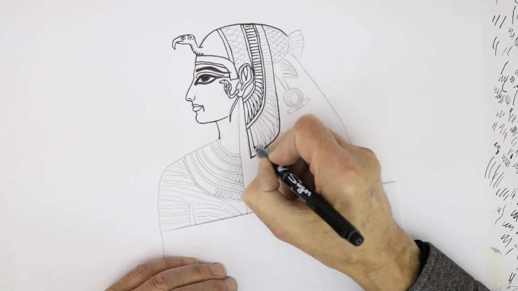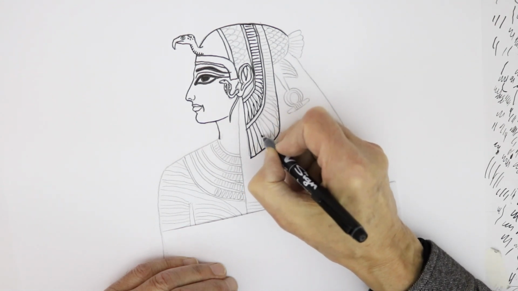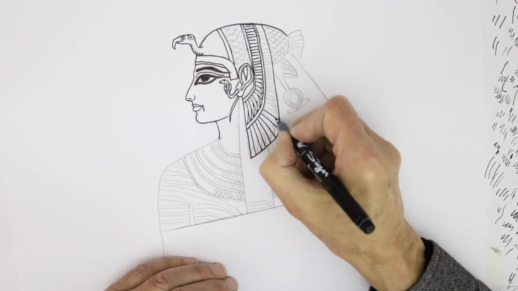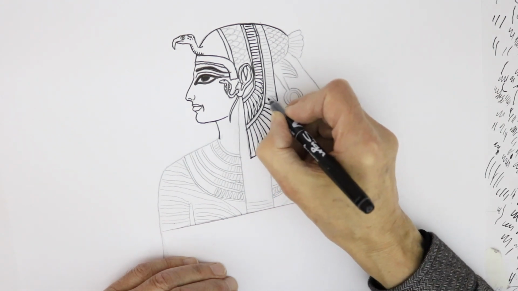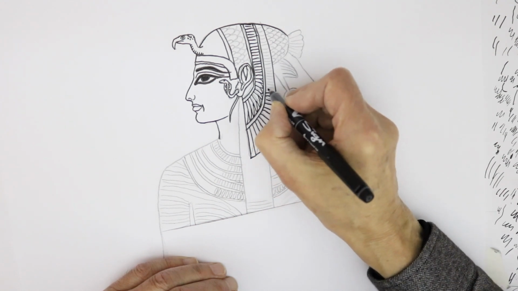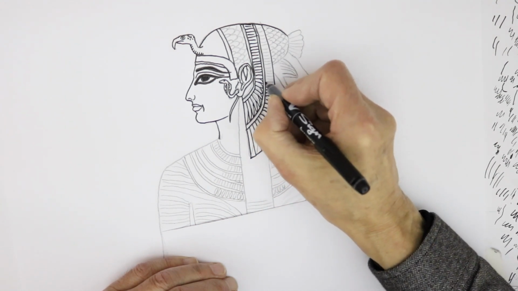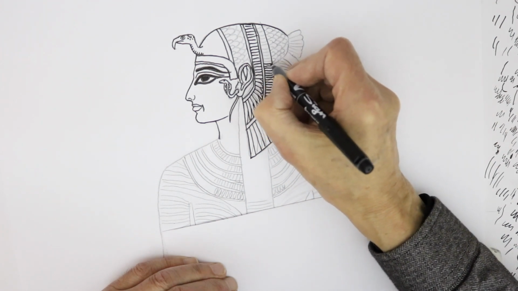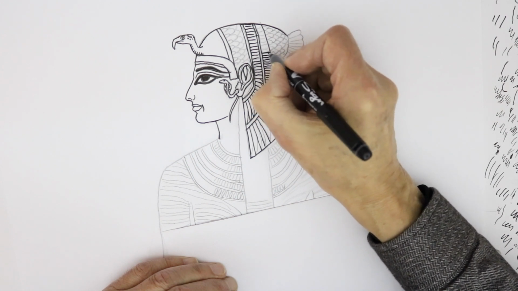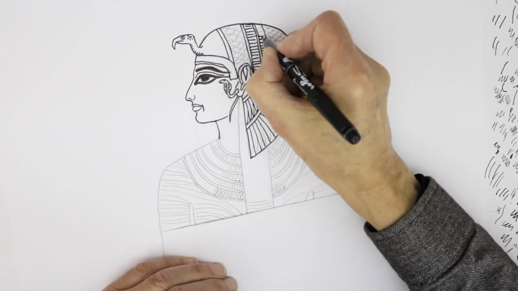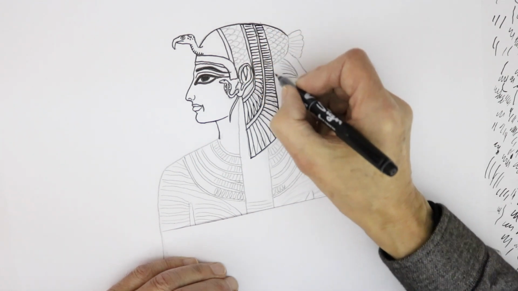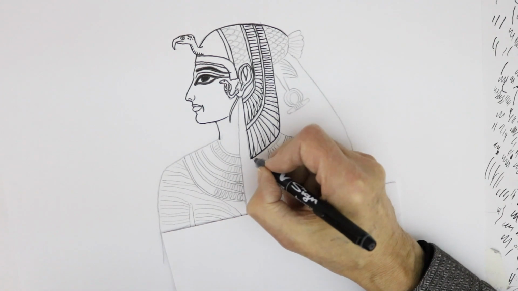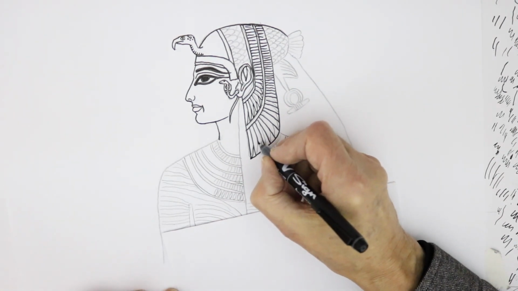And at the bottom too. Straight lines first. Carrying right up to the top. Straightening out as you go. And the pointy shapes at the bottom here. Like that.